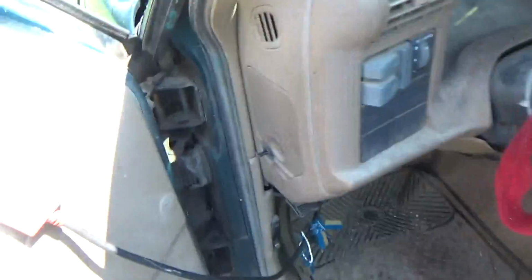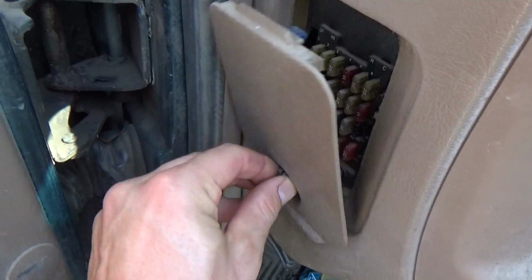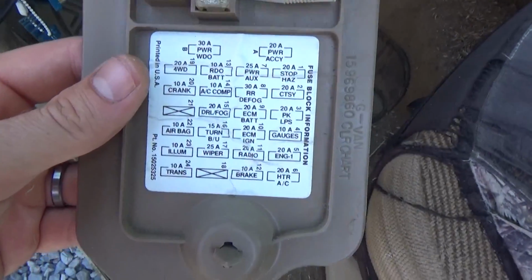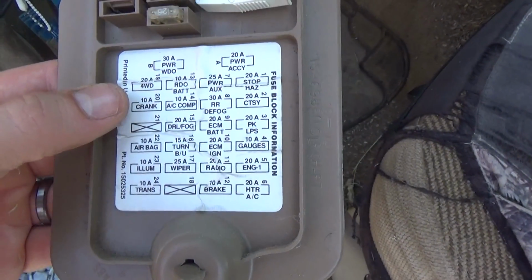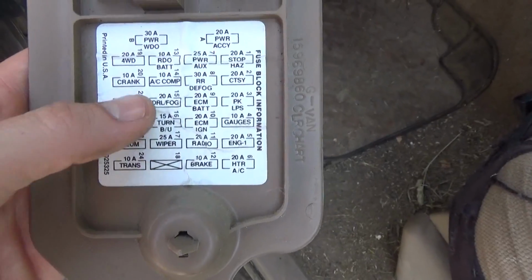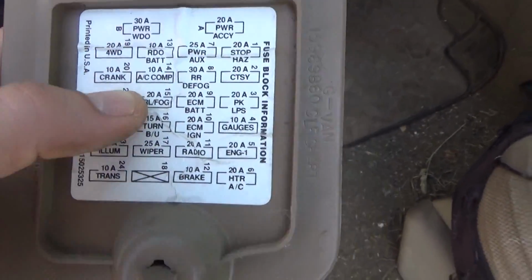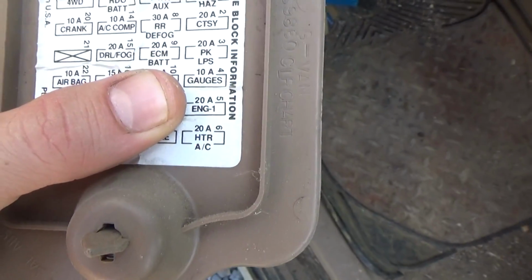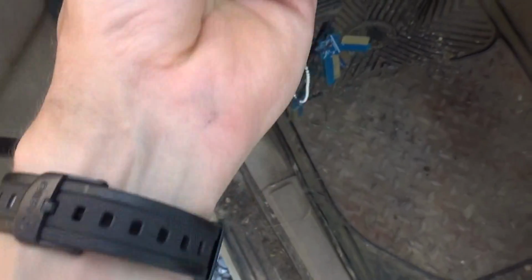So let's go to this fuse. It should be blown. So here, it looks like the fuse panel is right here. Sweet. And we're looking for ENG fuse 5 or 15, whichever the diagram said. So there's 5 ENG1, and 15 is not relevant, it's DRL fog light. So we're going for number 5.